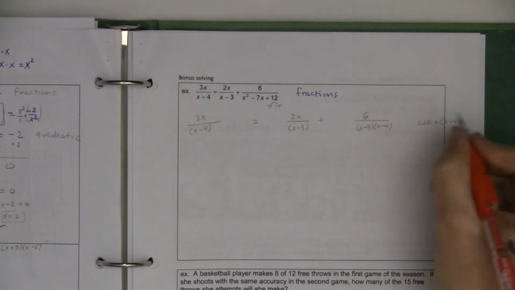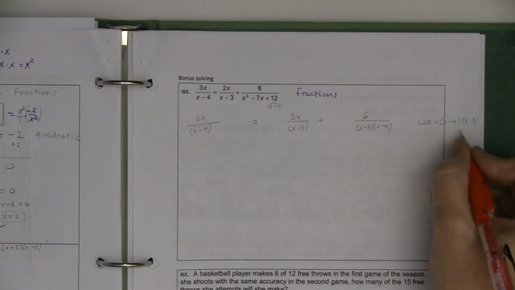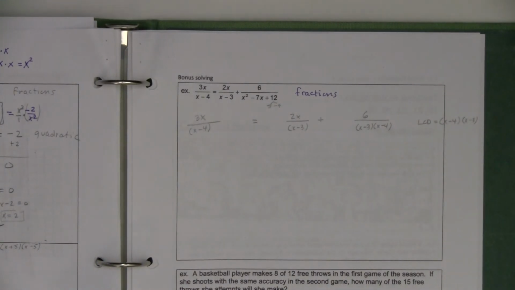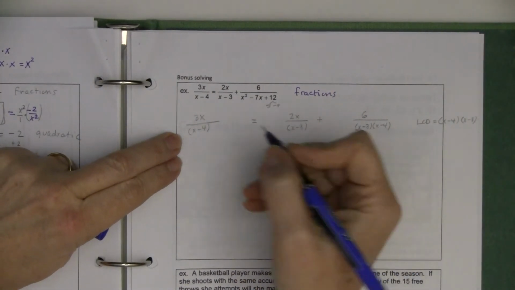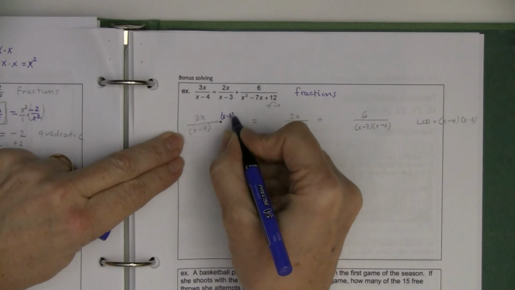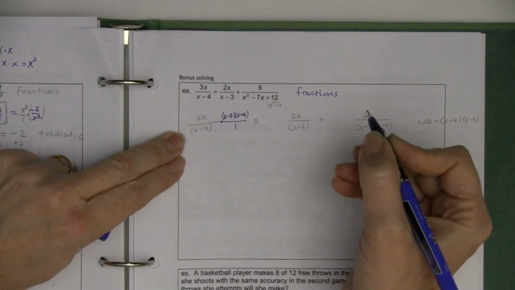Has to have an x minus 3, so we'll put it on there. Has to have both, it has both, so great, there's our common denominator. And then what we're going to do with that is we're going to multiply every term, and I left a lot of room so that I could write on either side. So times x minus 3 times x minus 4. It doesn't matter which side you write on, over 1.